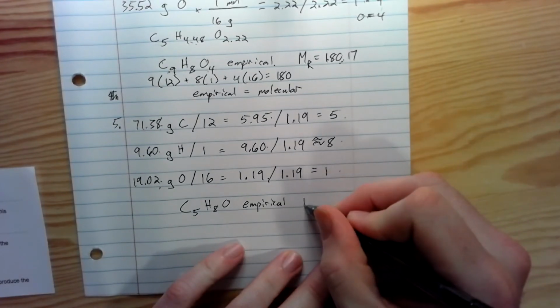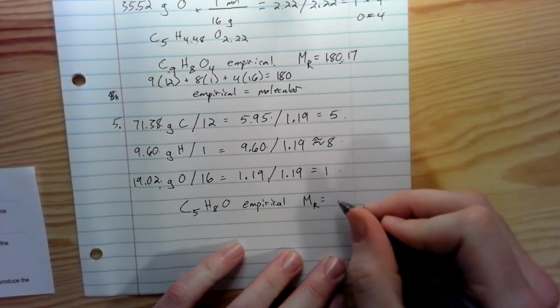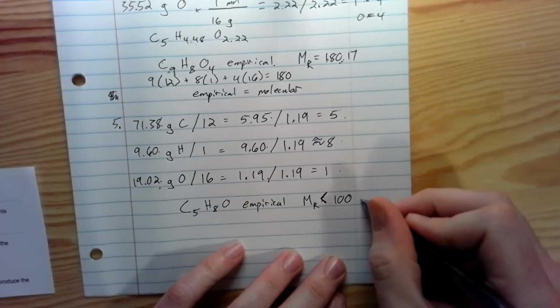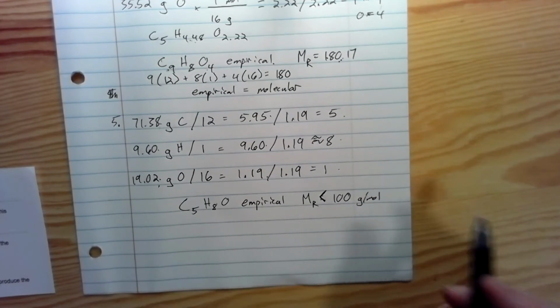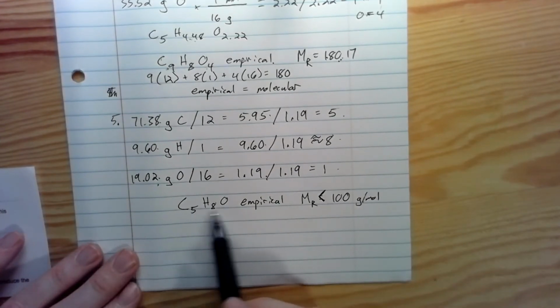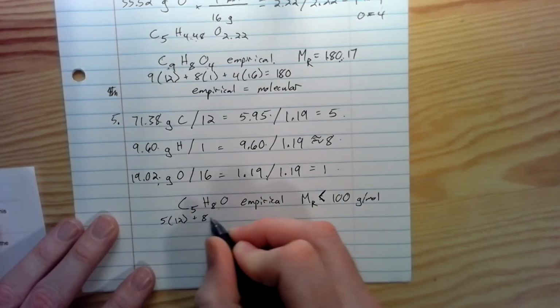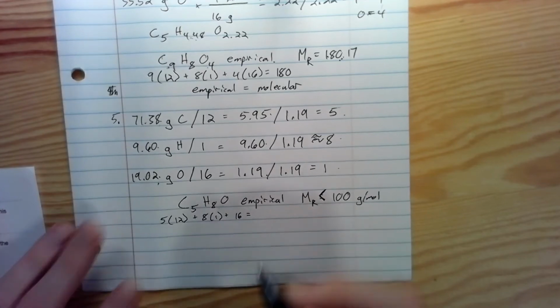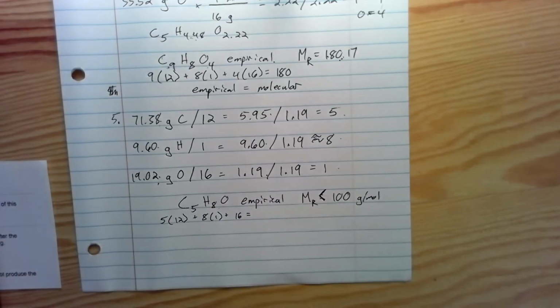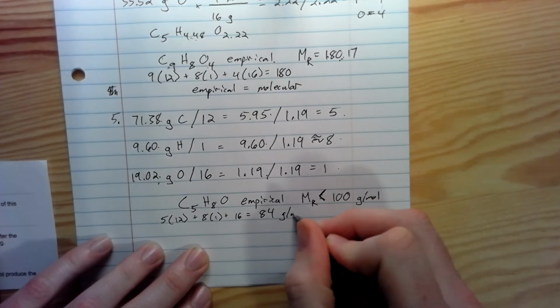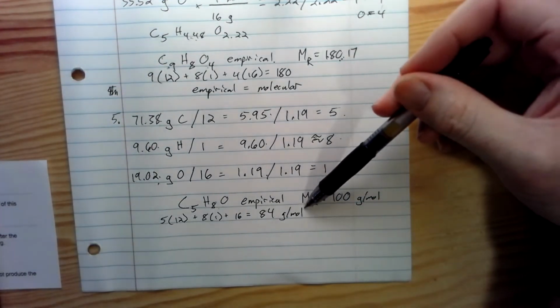Now it asked me to find the molecular formula, and it said that the molar mass was less than 100 grams per mole. So why don't I just go ahead and see if I can figure out what this is. Let's see what the mass of this is. So 5 times 12 plus 8 times 1 plus 16 ends up being 84 grams per mole.